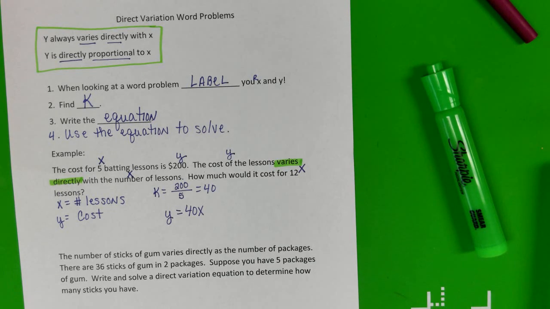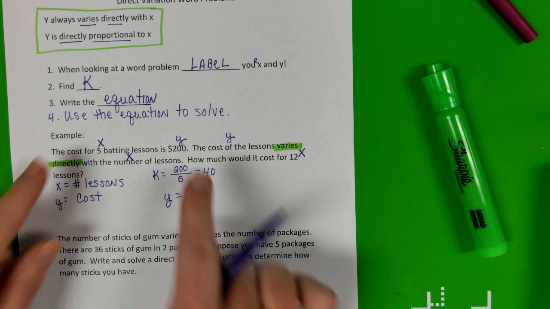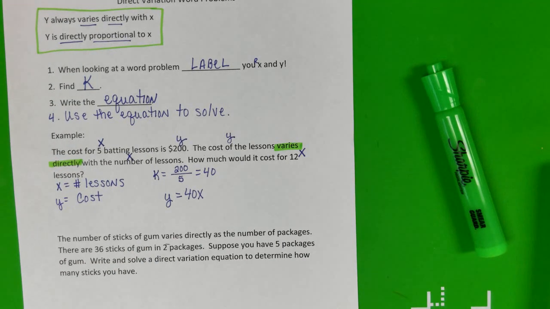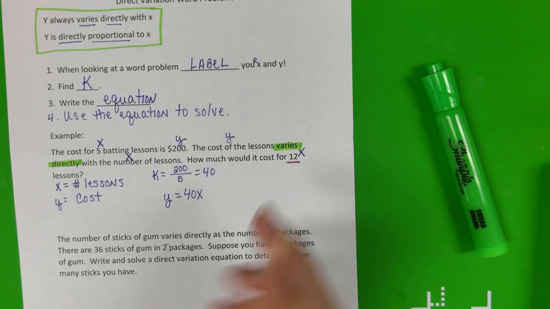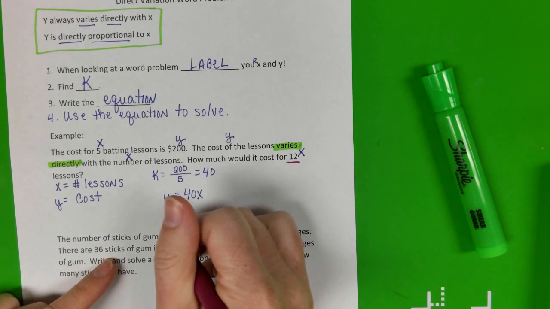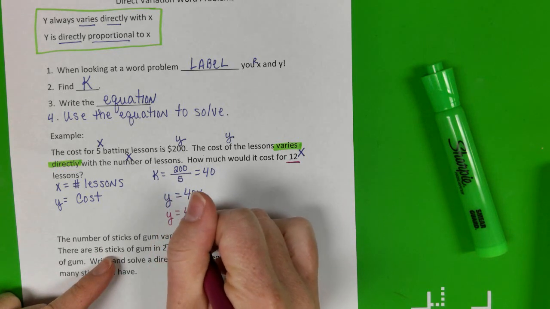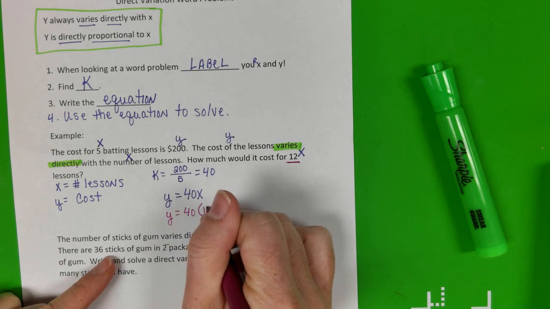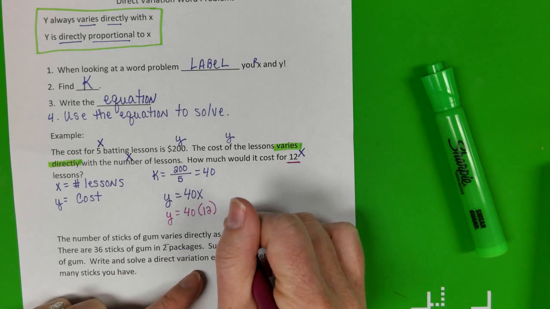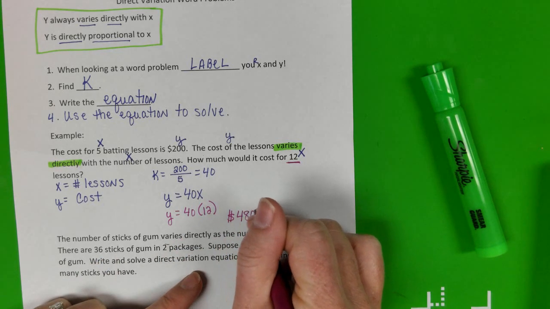Okay, and so then our last step is to use the equation to solve. So now I'm going to take my equation and I'm going to plug in my 12 lessons, which we already know is our x value. So we're going to say y equals 40 times 12. And so how much does it cost for 12 lessons? It costs $480.